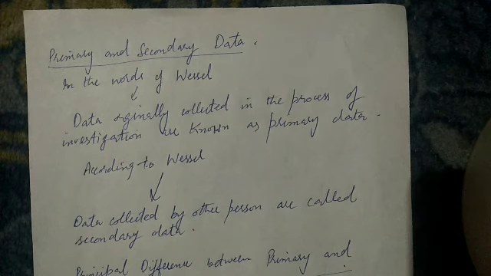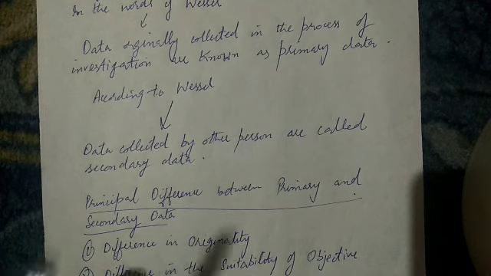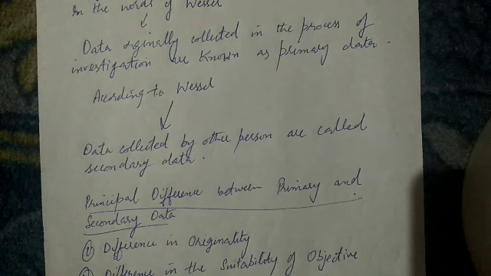See, now what is the principal difference between primary data and secondary data? The first point here is the difference in originality. Primary data are original because these are collected by the investigator from the source of origin, right? Against this, secondary data are already in existence and therefore are not original.